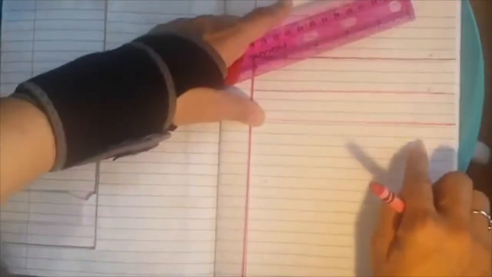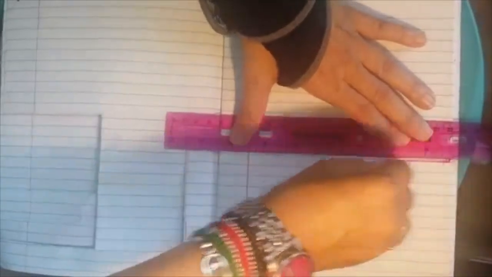Alright, so you're going to do this. Again, you're just seeing more tabs happening every 3 lines. So 3 lines, a line across, and a line down. Every 3 lines.